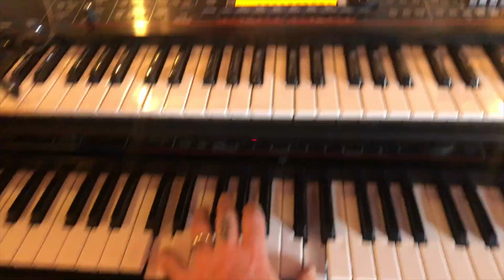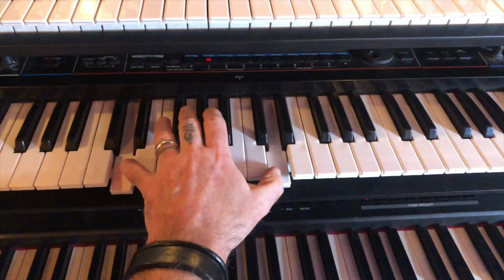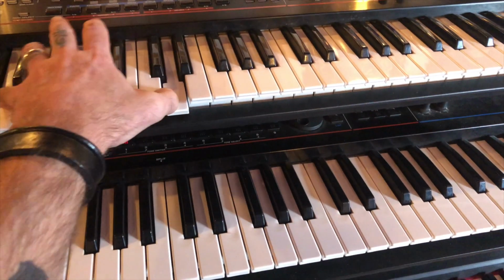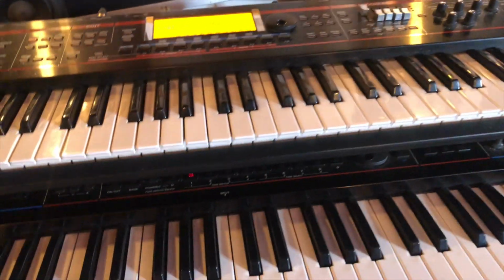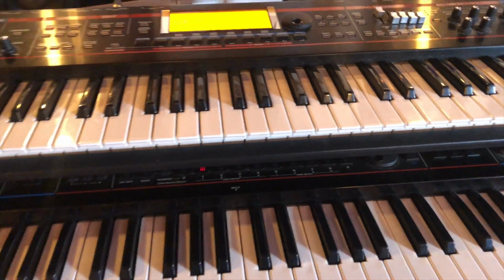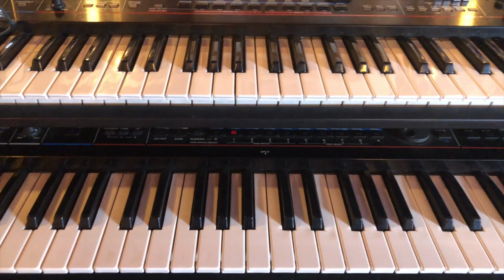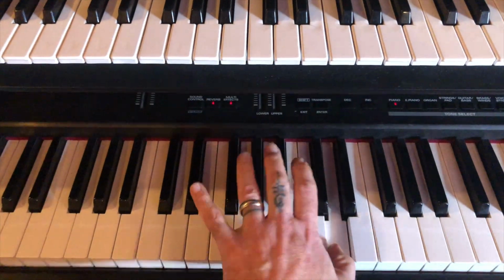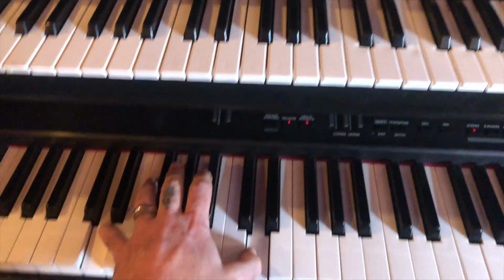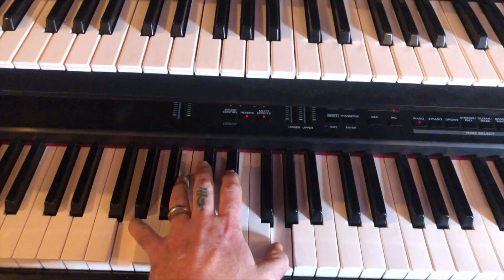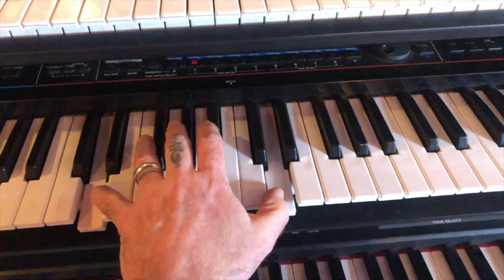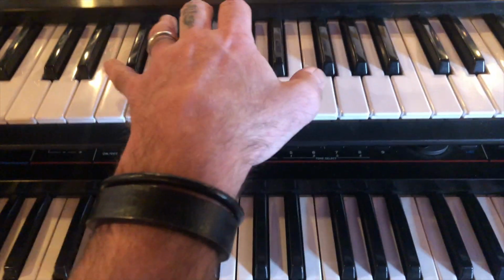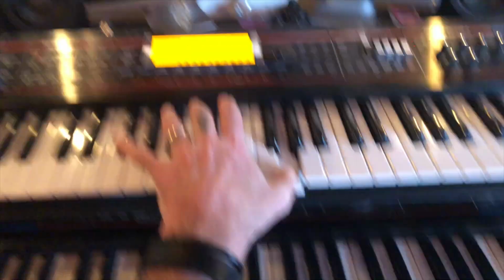Just subtly different sounds for different parts. If I remember rightly, it gets louder and louder throughout the song, so it probably starts down here and gets gradually louder until you're up here. I can't play it with one hand.